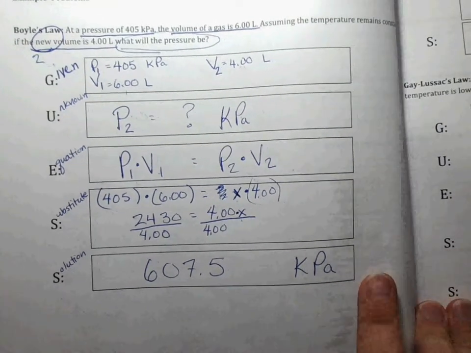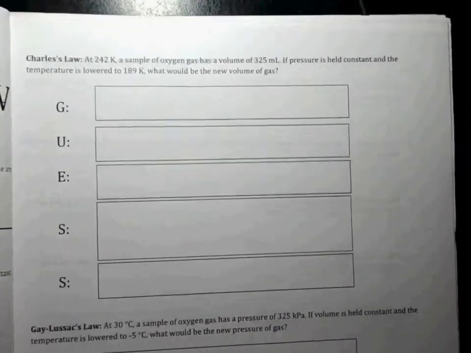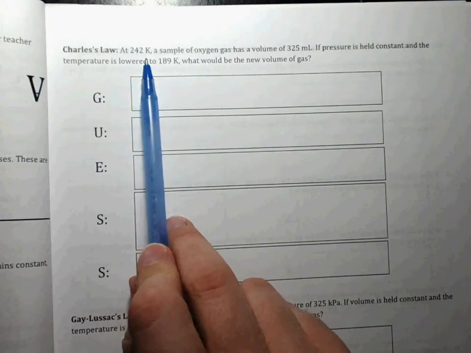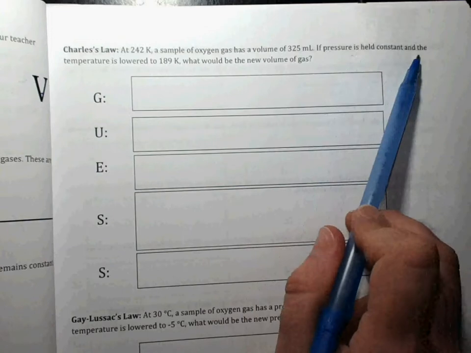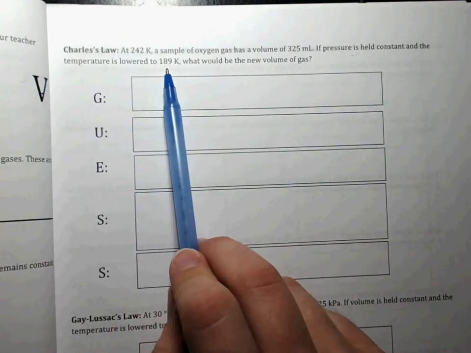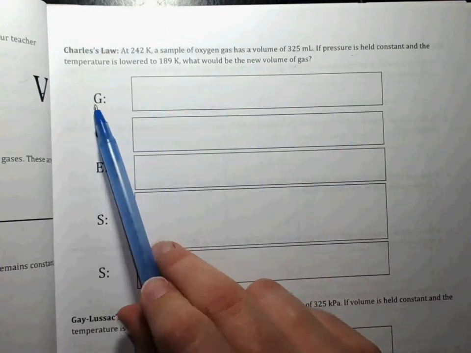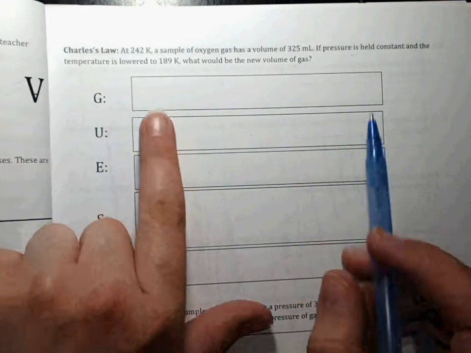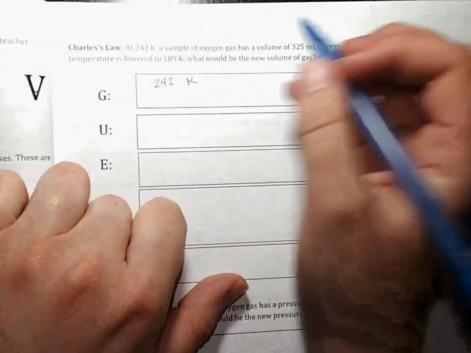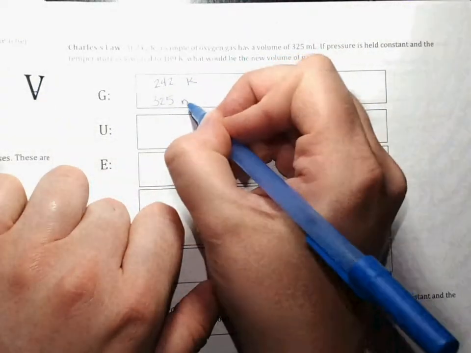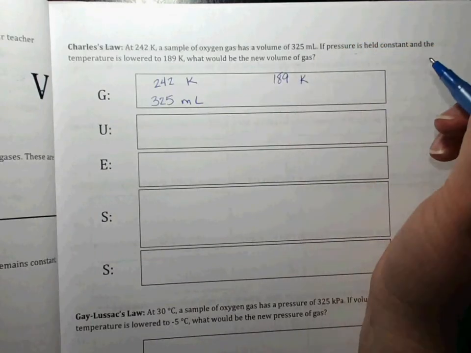Okay, let's move on to page 40. Charles's law. It says at 242 Kelvin, a sample of oxygen gas has a volume of 325 milliliters. If pressure is held constant and the temperature is lowered to 189 Kelvin, what would the new volume of gas be? So again, we're going to just do the easy parts first. Start by just writing your givens out. We have 242 Kelvin. We have 325 milliliters. And we have 189 Kelvin.